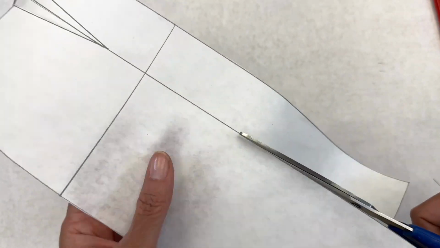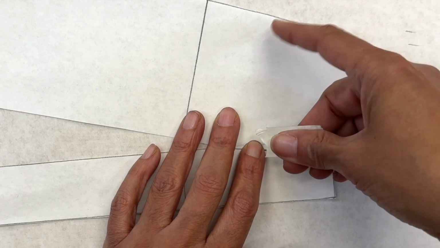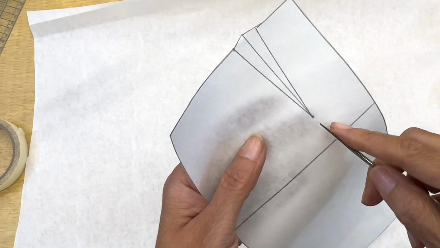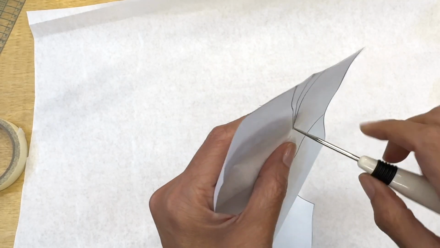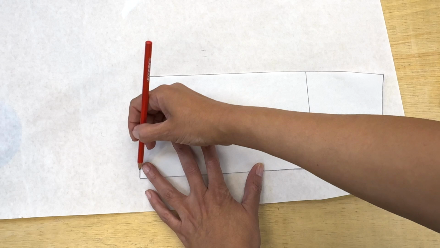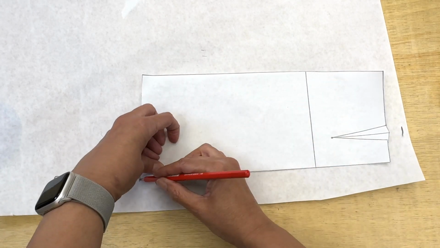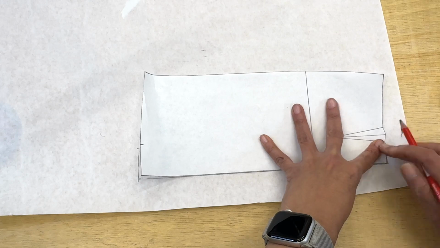I did it like that so it's easier for you to visualize, but usually I do it in a faster way, which is making a little hole at the point of my dart, and then I mark the pattern until one specific point at the bottom of my skirt until the start of my dart.